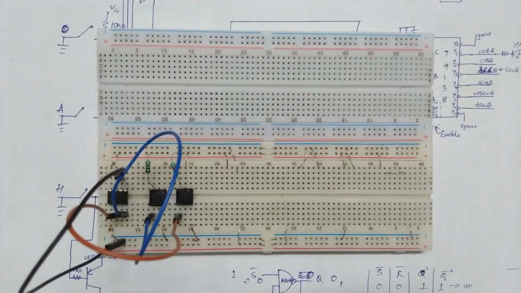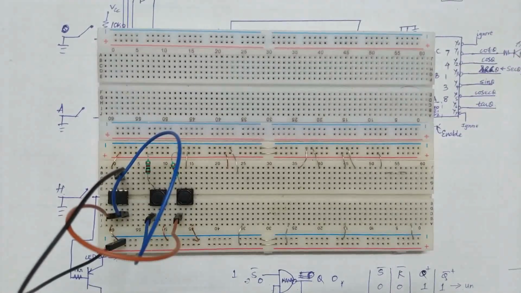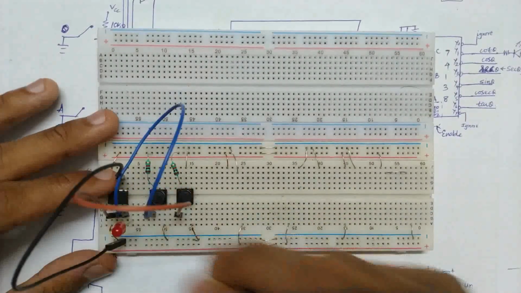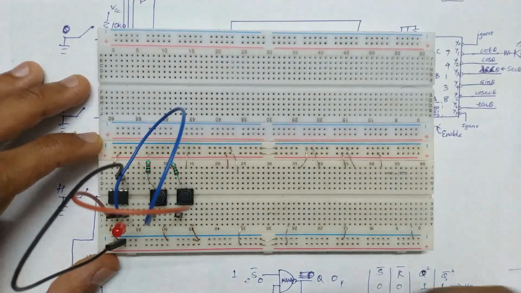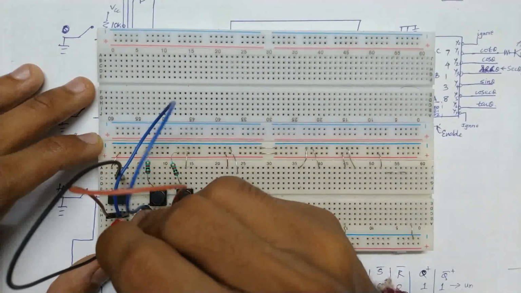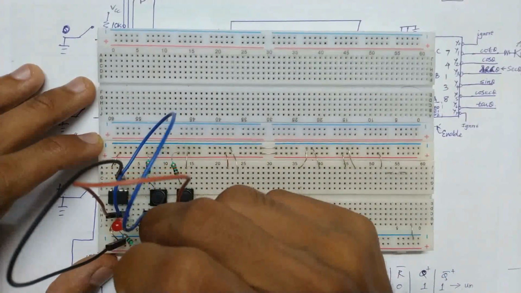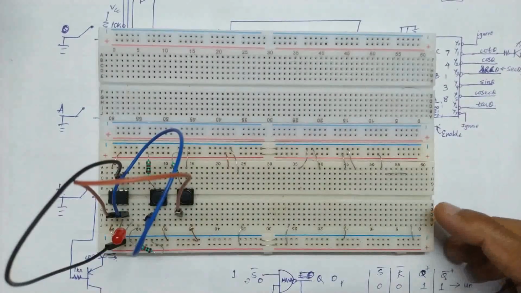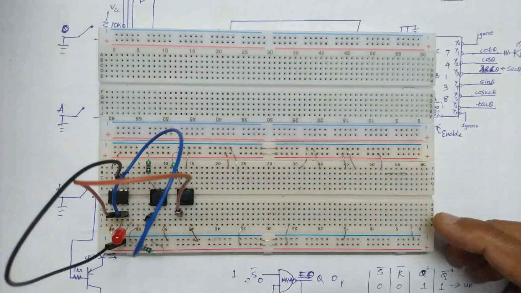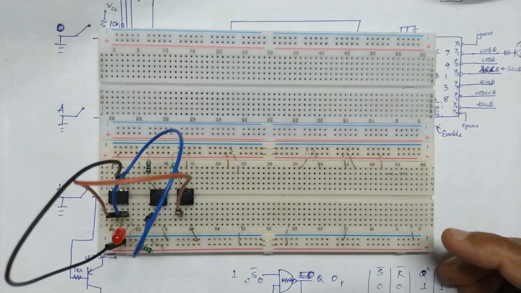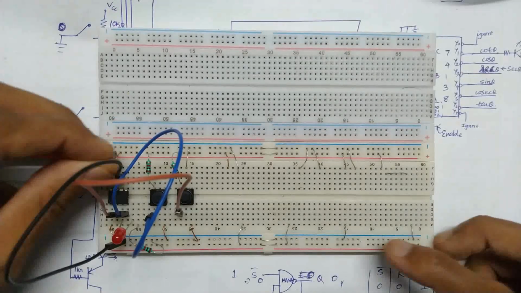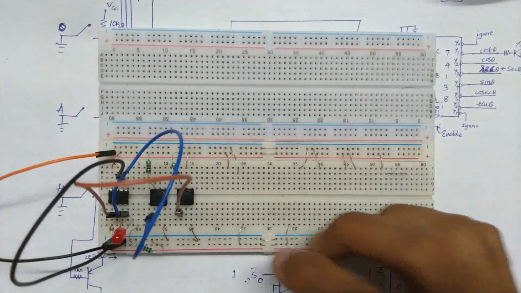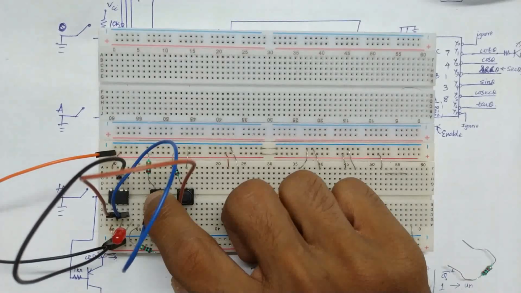Okay, so next I'll connect the output to an LED. So I have this red LED, and its cathode will just go to the ground. Okay, so that's it. Now let me power this up. So this is the VCC rail and this is the GND. Okay, so in order to set it, all I need to do is push this button.